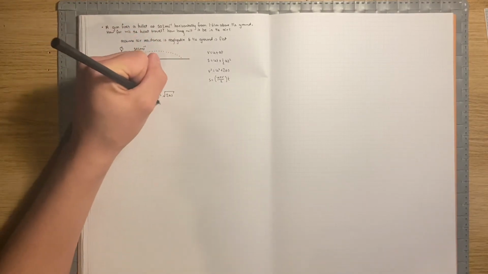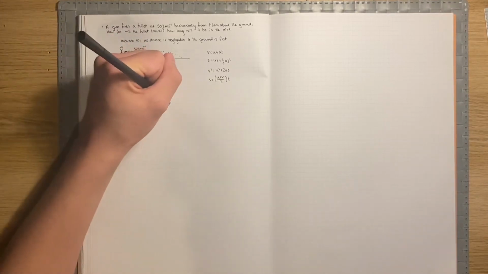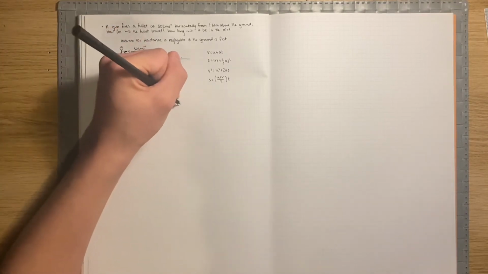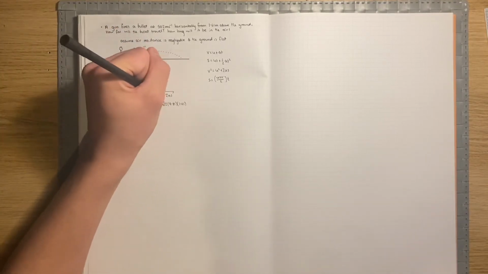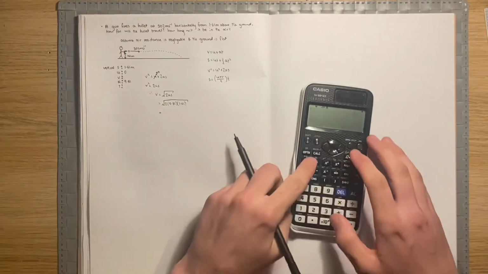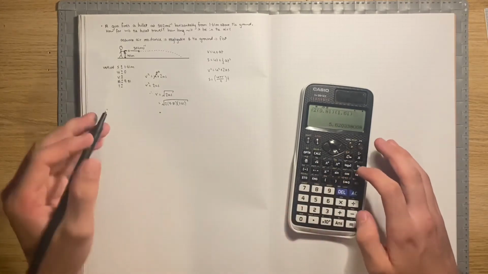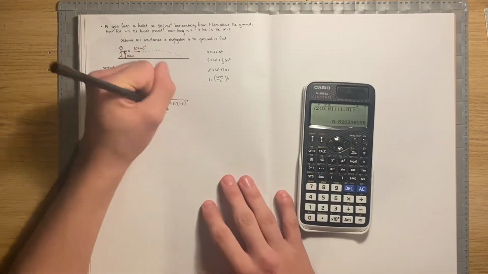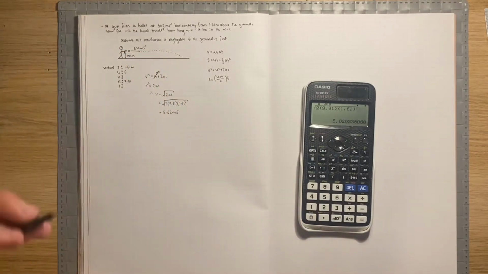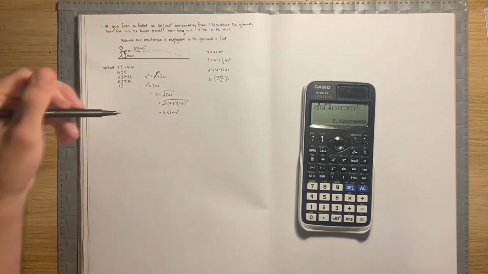And now we can substitute our values in. So V is equal to the square root of 2 multiplied by 9.81 multiplied by 1.61. And if we do this in a calculator, this is going to be equal to 5.62 meters per second. And now that we have this 5.62, we can then work out the time.